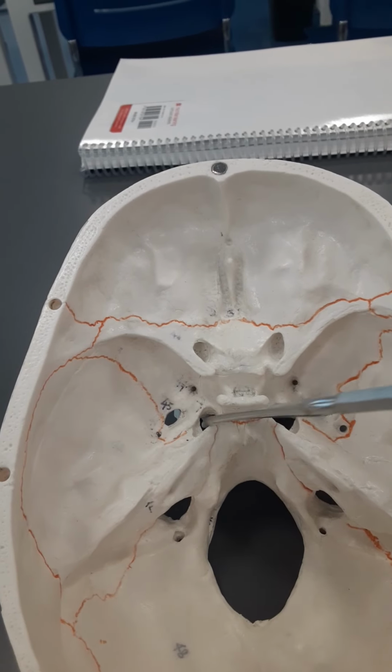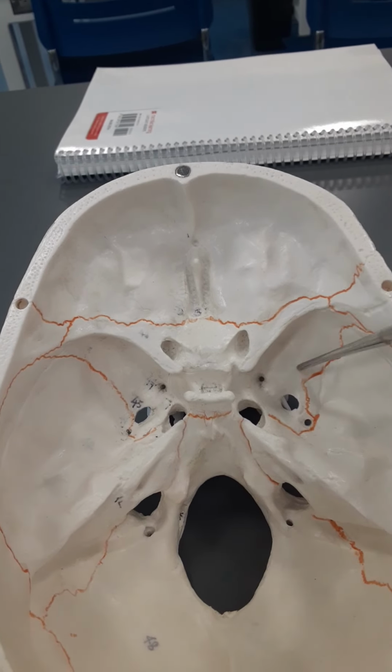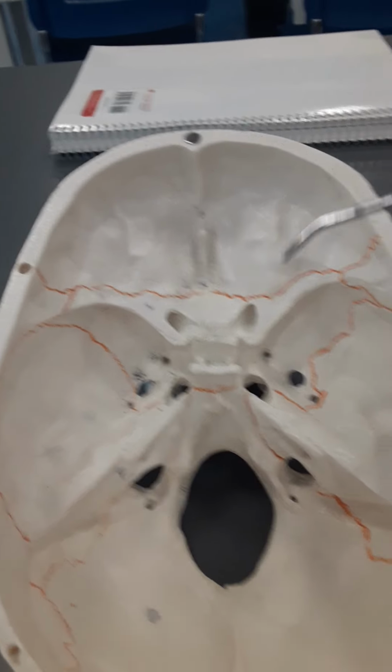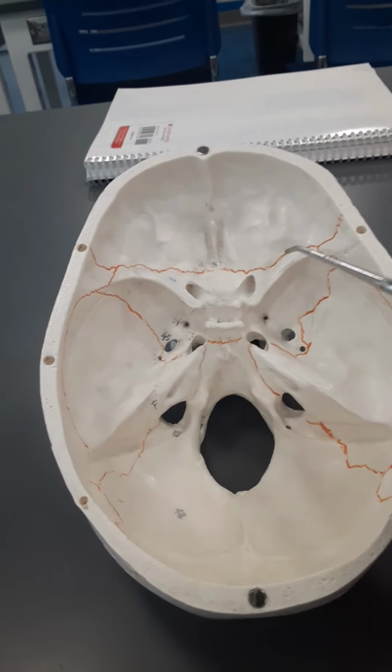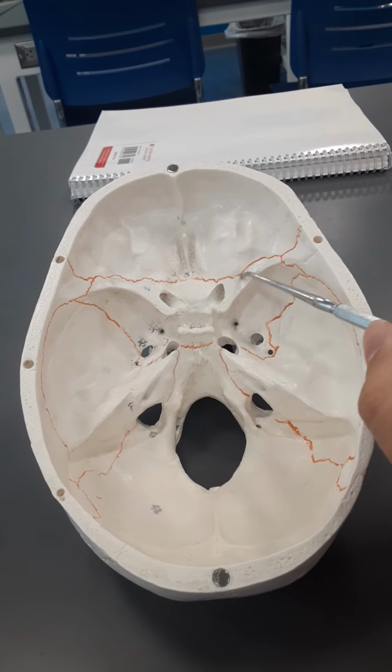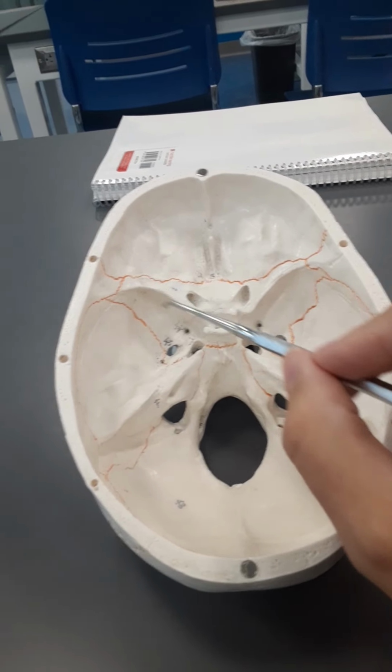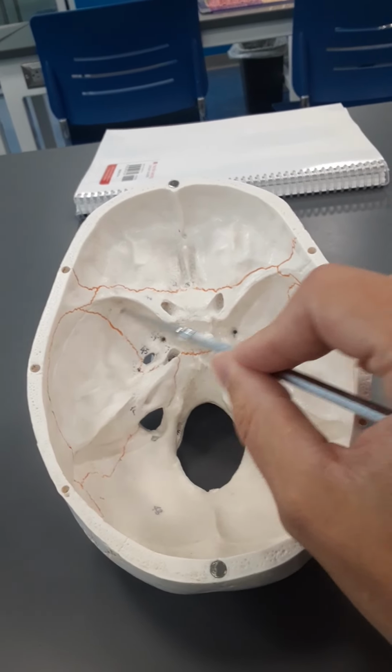We also have this entire area, okay, see where the orange lines mark? All of this is the sphenoid bone. It kind of looks like a bat. It's also called the bat bone. Now you have the lesser wing of the sphenoid, which is this area up here. And then you have the greater wing of the sphenoid.